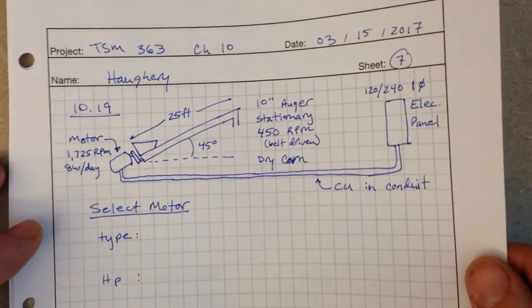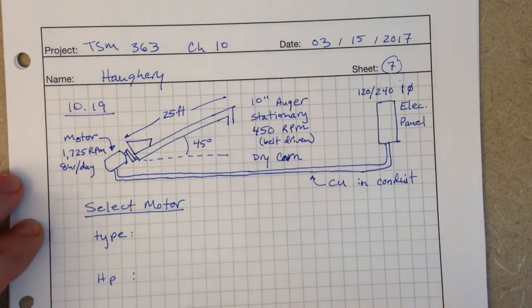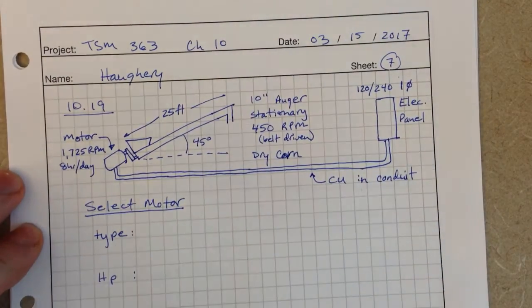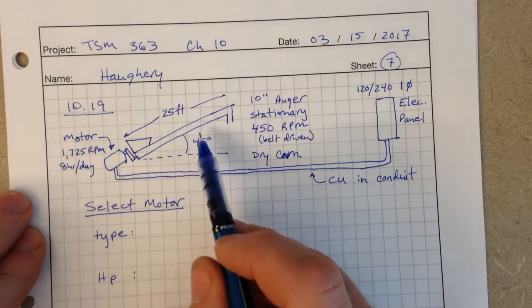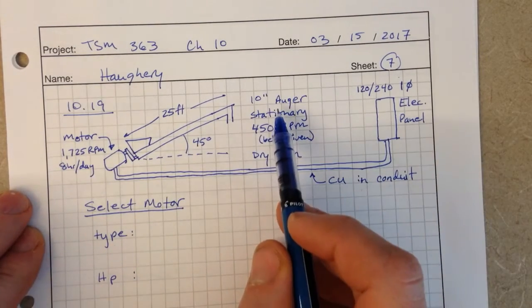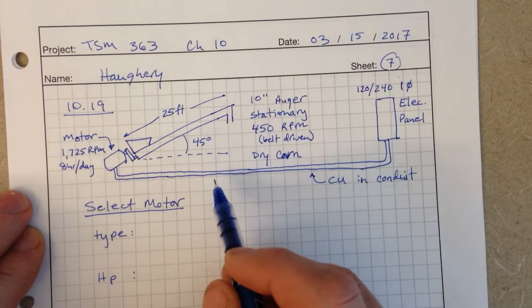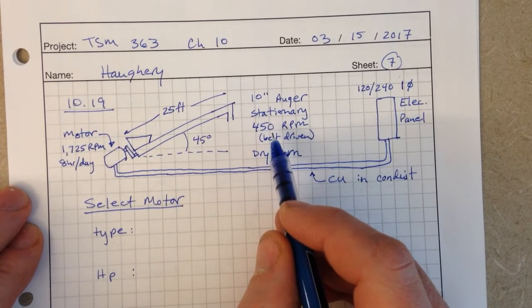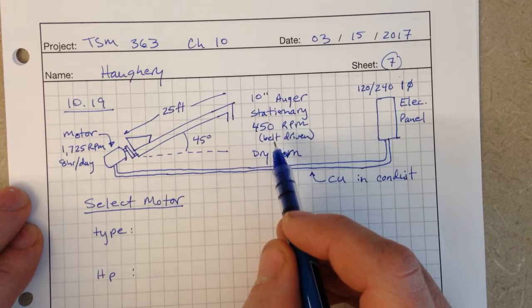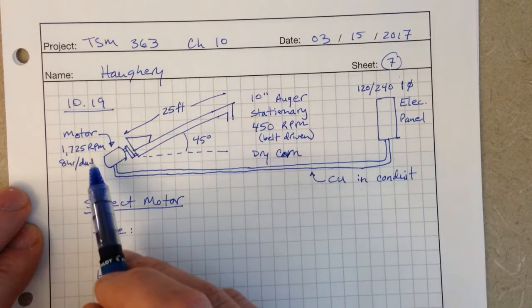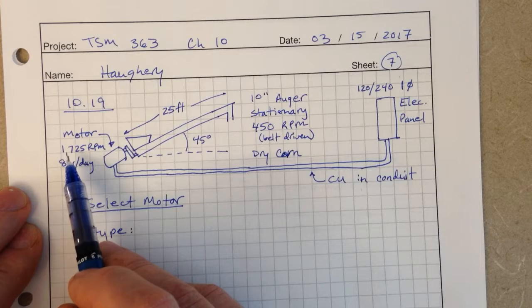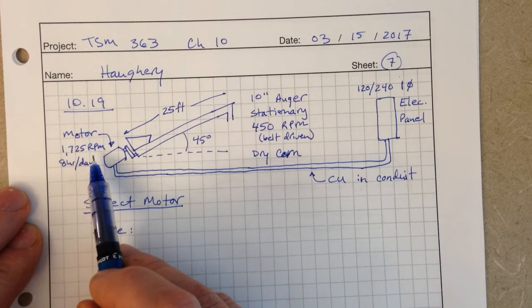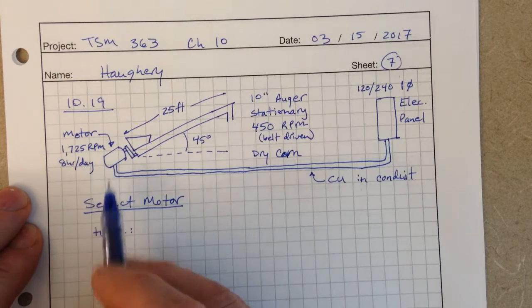So we'll start with the motor selection. I'll probably break this into two videos. The application here is an auger. It's an 8-inch auger on a 45-degree incline. It's stationary. The actual auger will run at 450 RPMs off a belt drive, but we want a 1725 RPM motor.